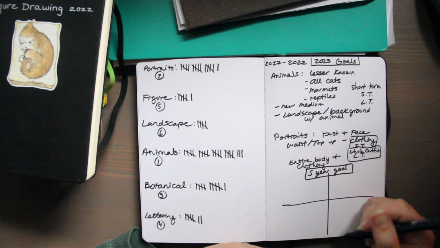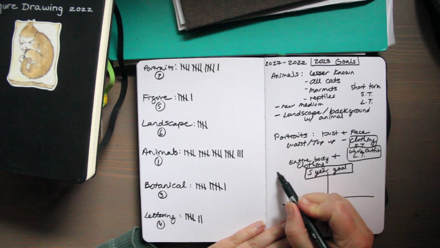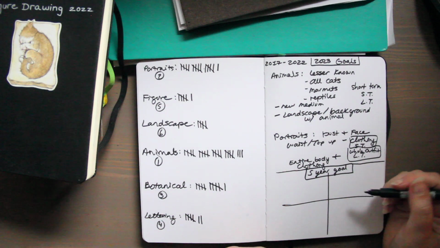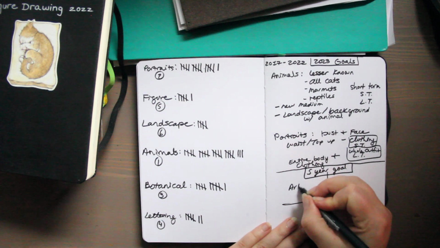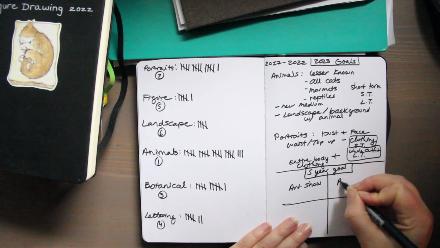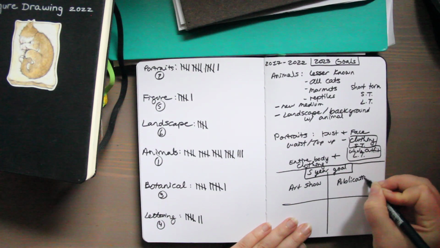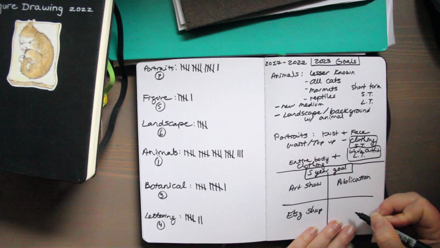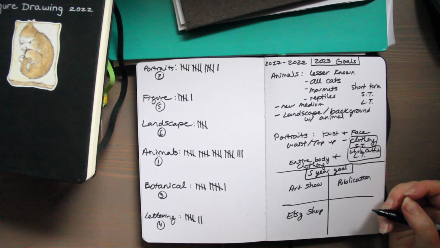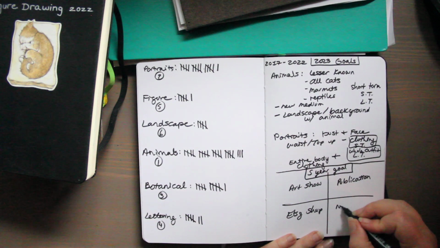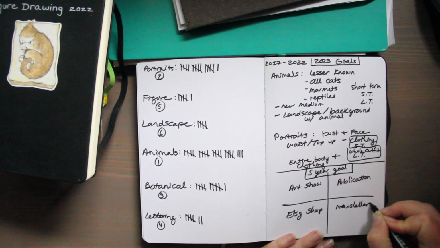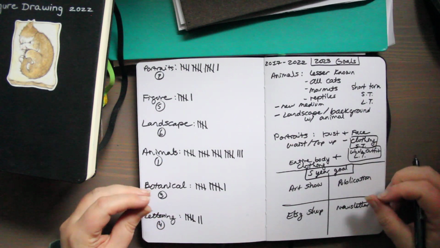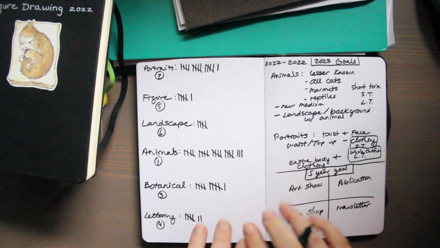There's a lot of little tiny goals that you can set before you set for some of the longer ones. And maybe your end goal is an art show, publication, Etsy shop, maybe it's a Patreon, maybe it's a sticker club, maybe it's a newsletter, blog or something. Maybe you want to collab with other artists. Figure out all the things you enjoy doing and build off that.